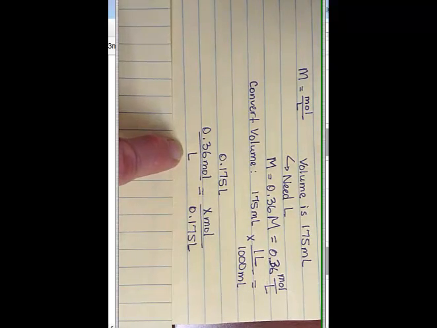And then we need to actually put our equation together. So we know our molarity is 0.36 moles per liter. So we can put this in for the big M on this side. And then we don't know how many moles are present on this side, but we know the liters. We know we have 0.175 liters. Now we can go ahead and solve for X.